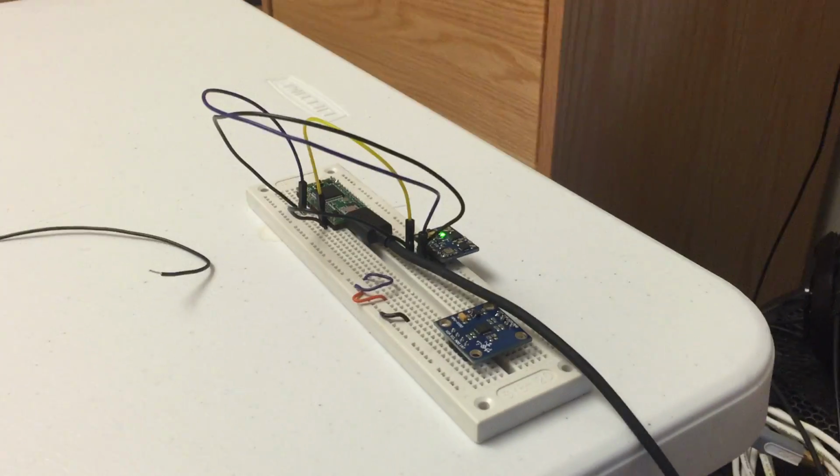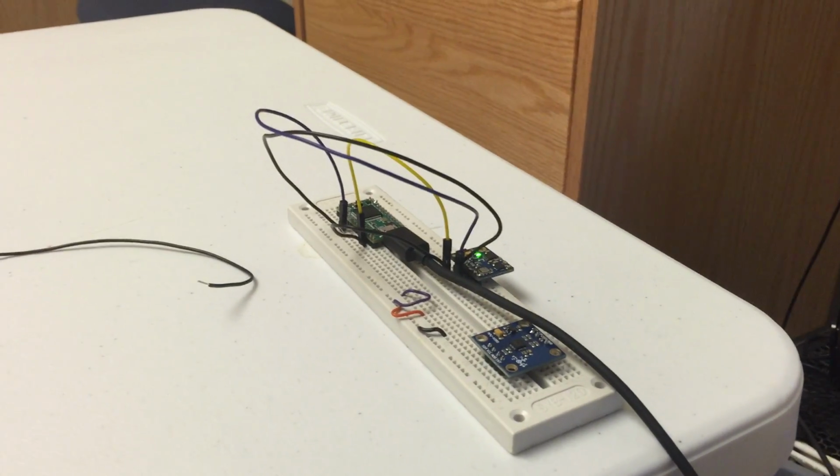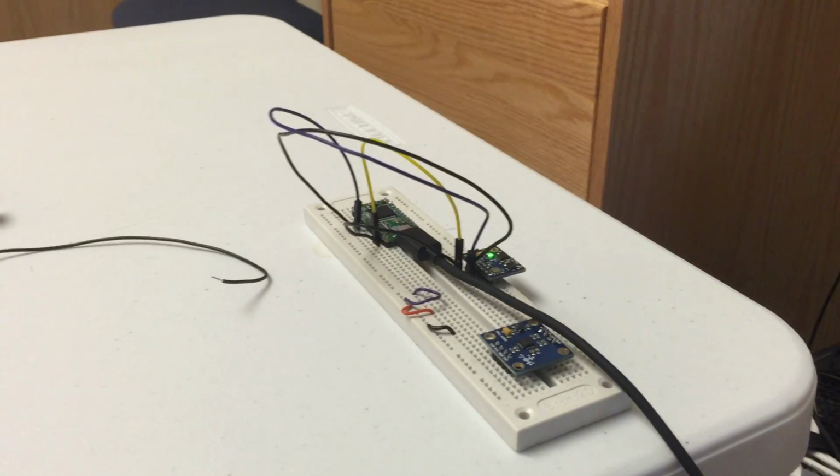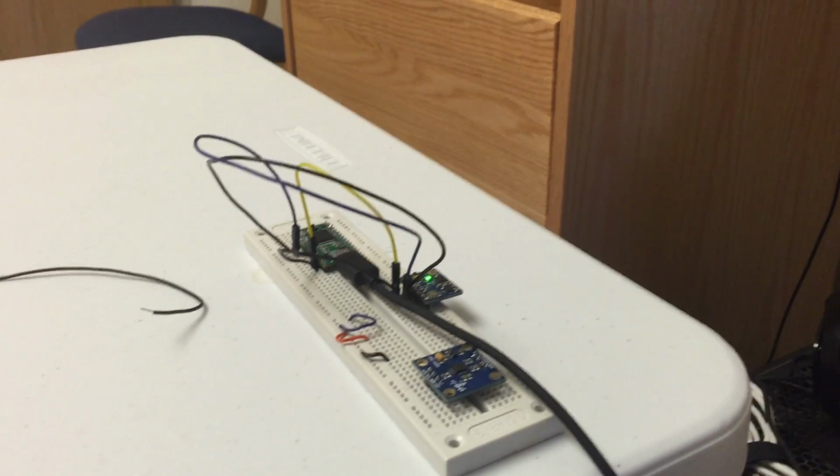This is an example video of our Teensy reading the accelerometer and gyroscope to output the values of the pitch and roll of the board with respect to its current orientation. I'll start the Matlab program that takes in these values and graphs them in real time.